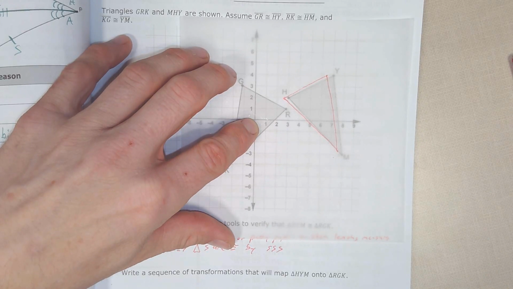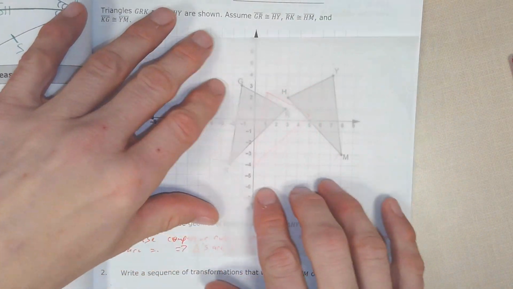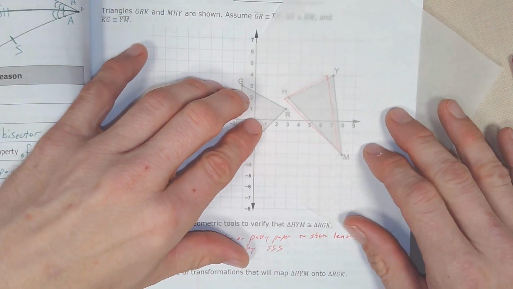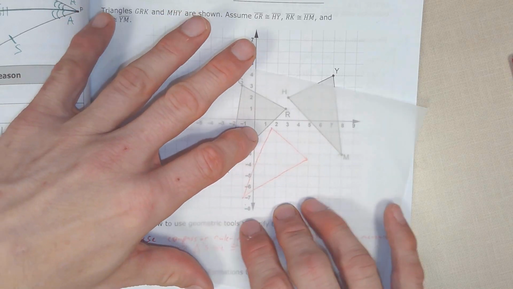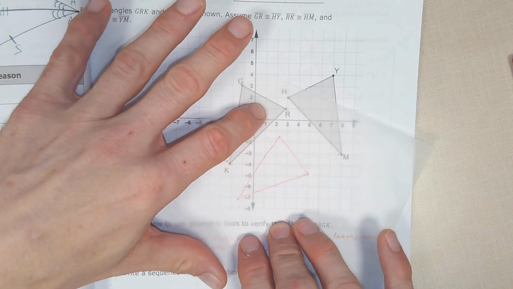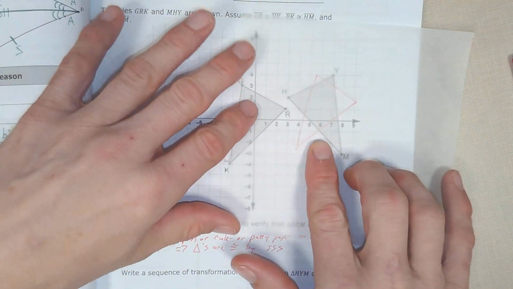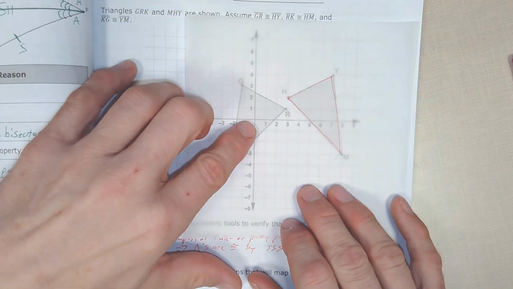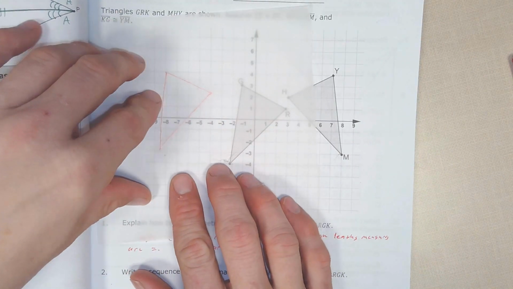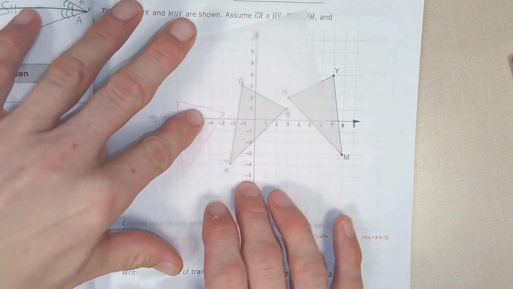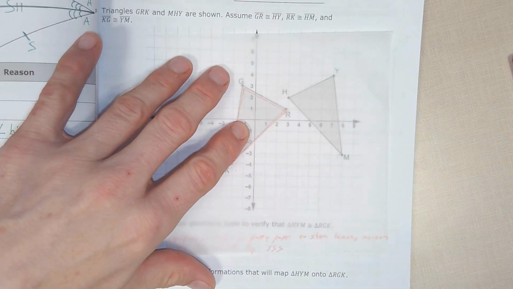We're going to have to probably reorient this, and then a rotation. Yeah, so a reflection, and then a rotation of some way. That's going to have to be the way to do it.